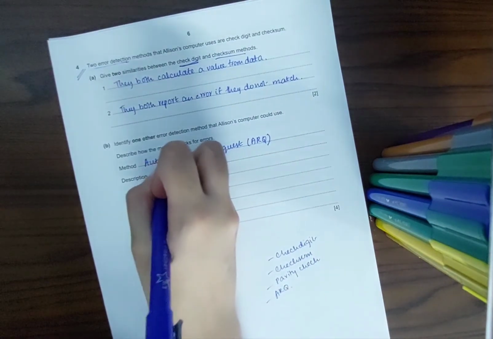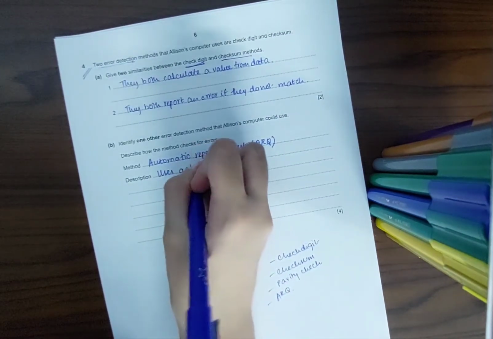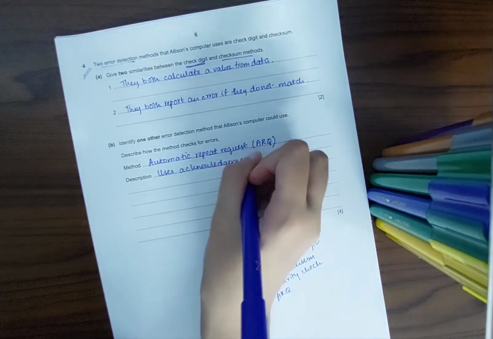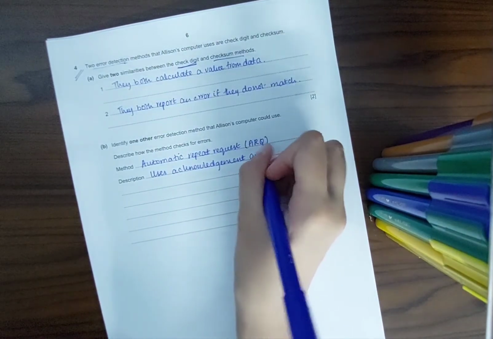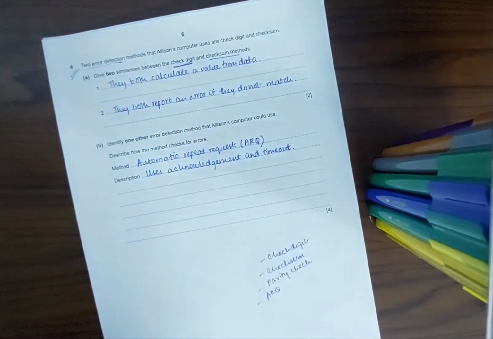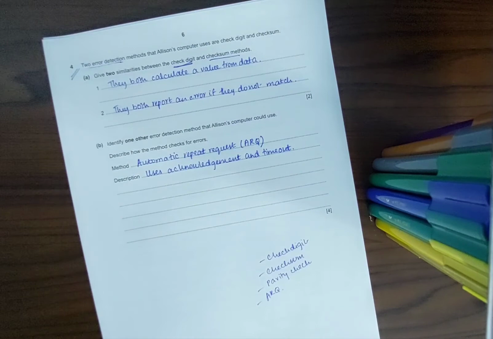So always remember that it uses acknowledgement and timeout. Data is sent with the request that it is acknowledged at the receiving end.